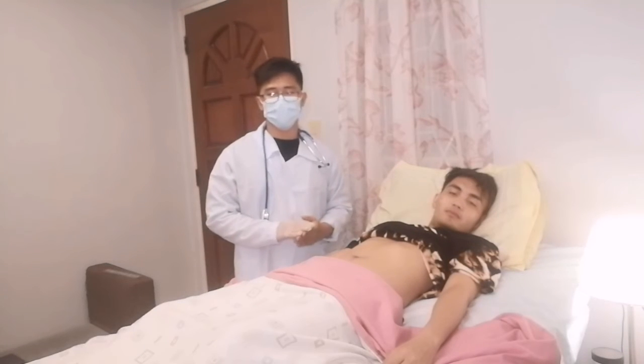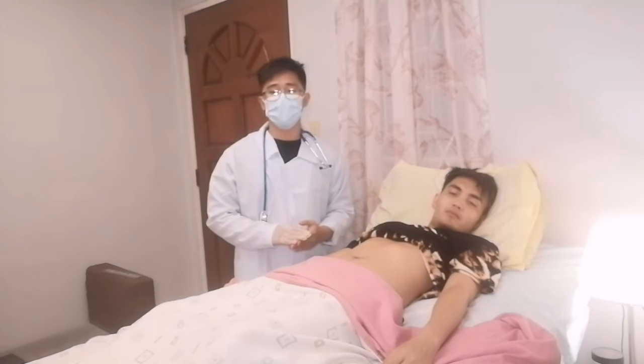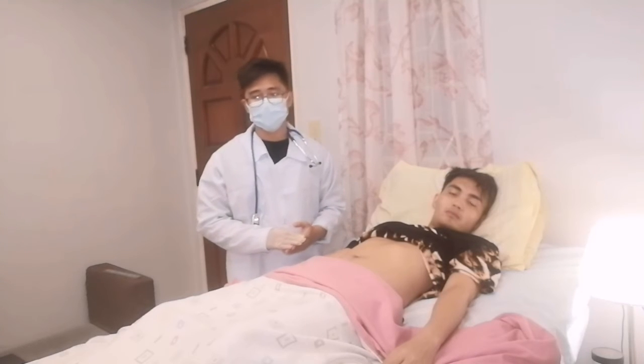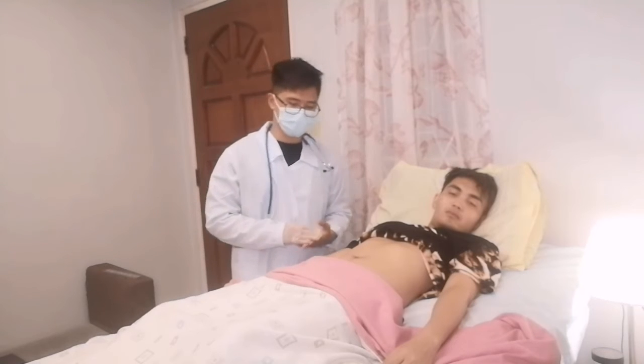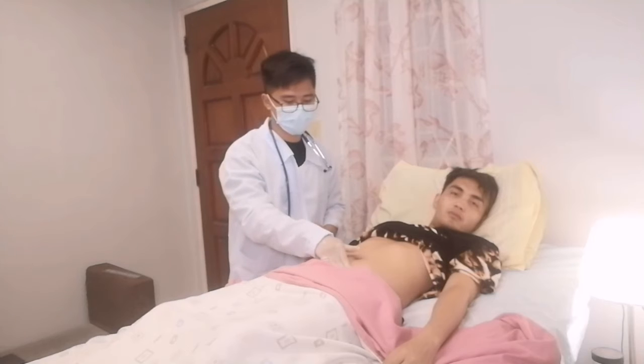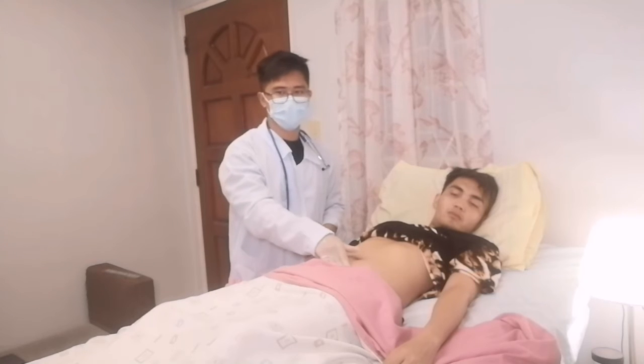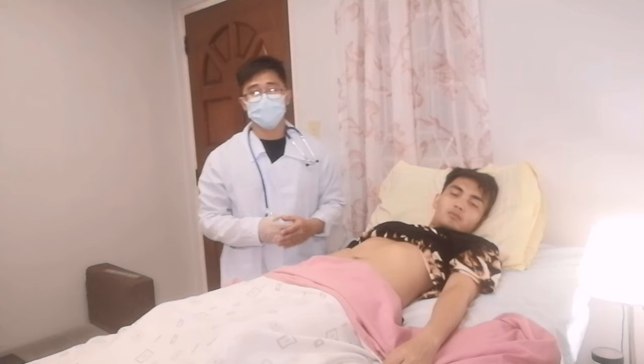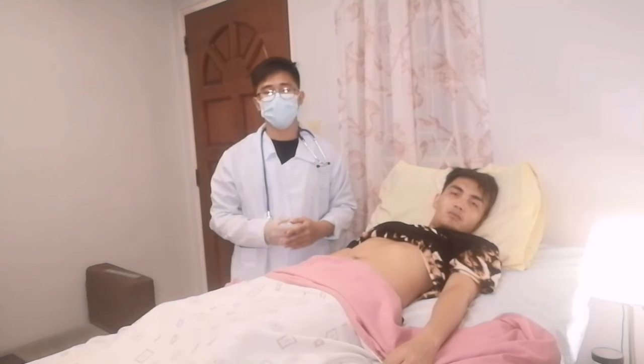Now, in palpation of the bladder, we're going to palpate the area above the pubic symphysis. This indicates possible urinary retention. Then, we're going to document findings in the client record.